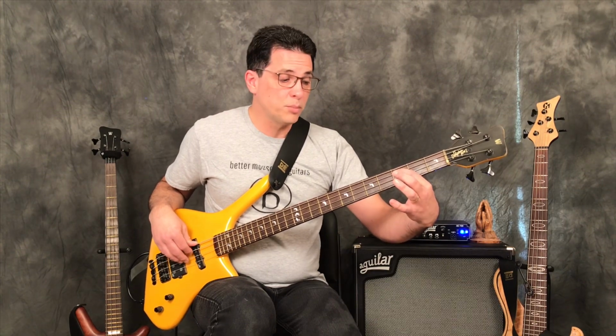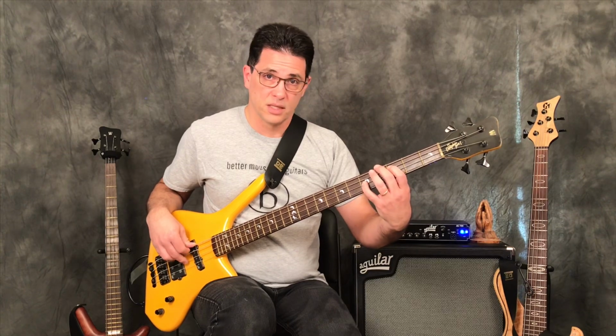Now if we want to look at it like I did with the octave, it's like if you play the tonic or the root, you go up one string and go up 2 frets, and that's the perfect fifth. So that's a perfect fifth interval there.